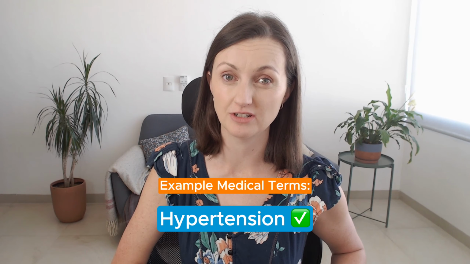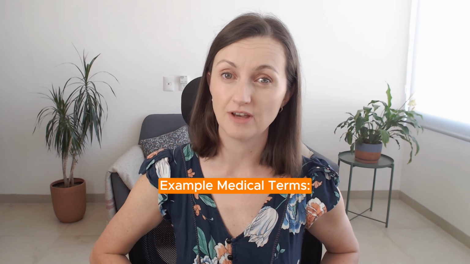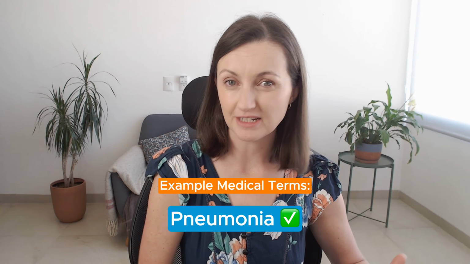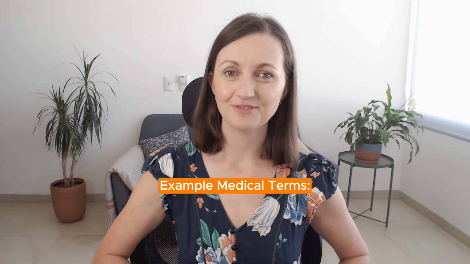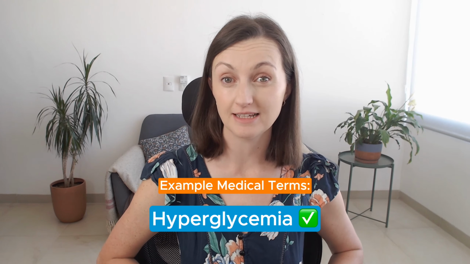For example, if you're talking about a patient with high blood pressure, you might want to use the correct term for that, hypertension. Instead of using vague language like the patient has a lung infection, make sure you use the medical term. If the patient has pneumonia, use that word instead of saying lung infection. If the patient has high blood sugar levels, use the correct medical term, hyperglycemia.